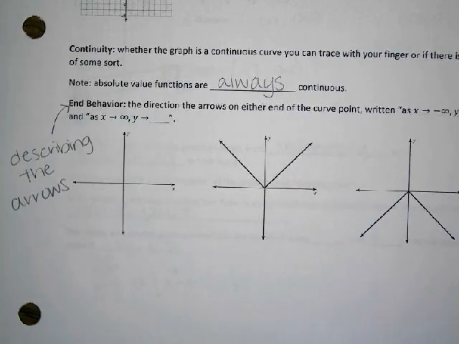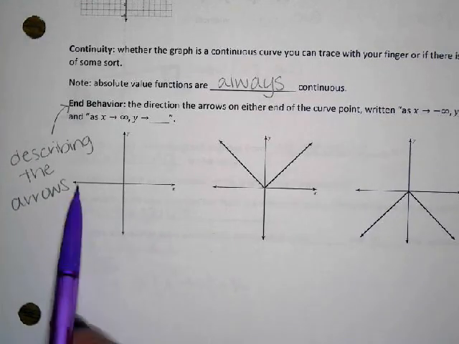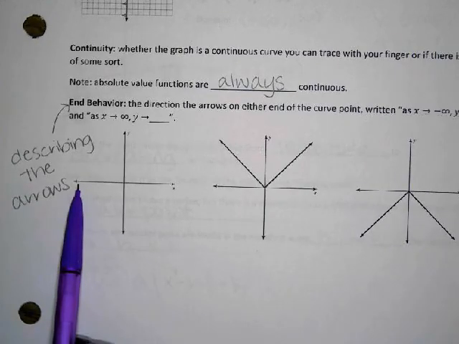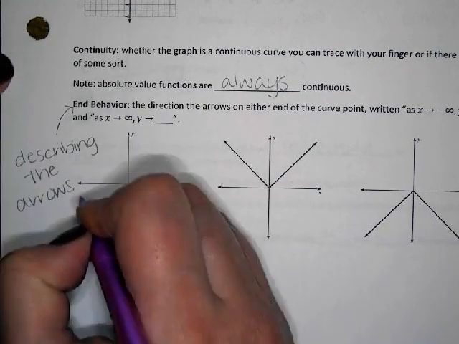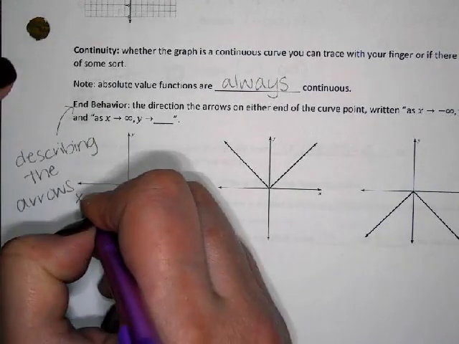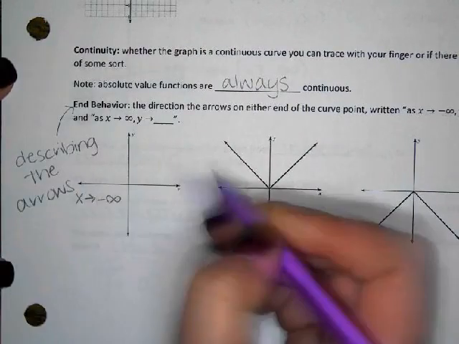So arrows can go two different directions. They can go left and right, that's one direction. They can go up and down, that's another direction. So if an arrow goes to the left, what number do we usually call that? Negative infinity, okay? So if an arrow goes to the left, we would say x, because x is what we usually think of as left and right. We would say x goes to negative infinity. That's what we use for a left arrow.